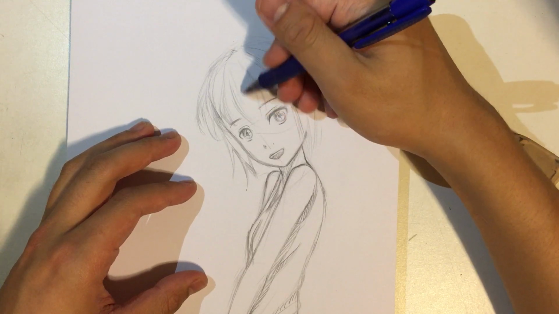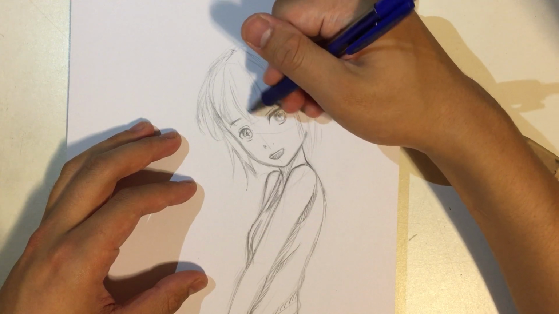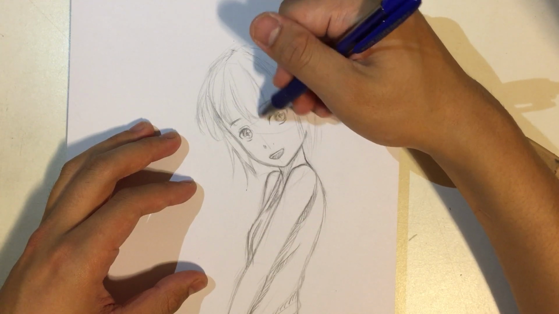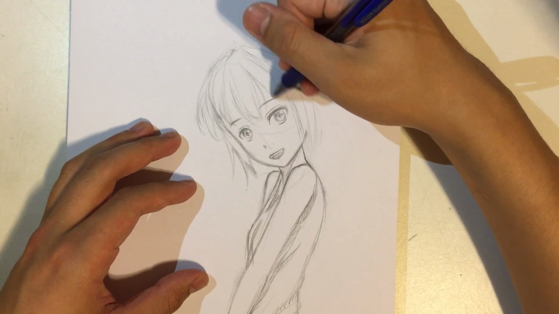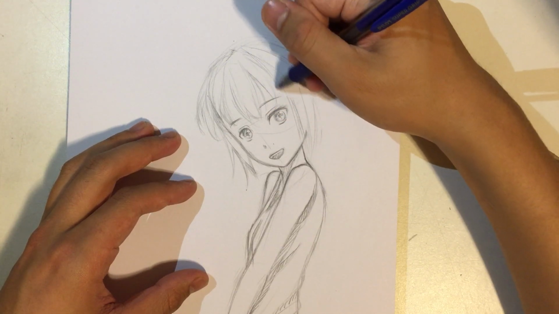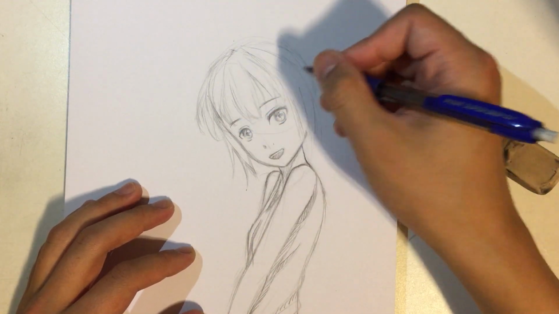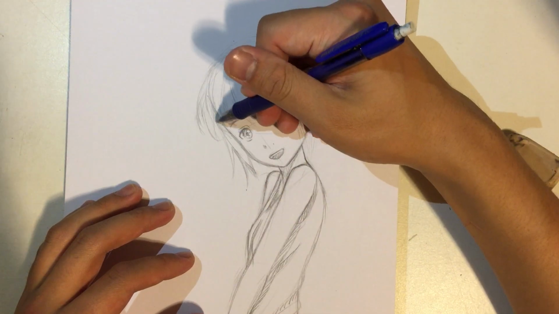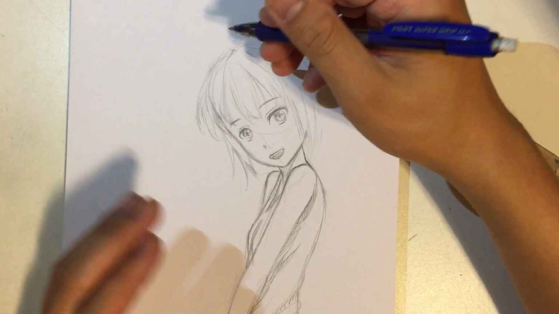These are going to be on top of the forehead, so use them to your advantage. As I've said, I'm trying to make them very close to the eyes, but that's just a part of the hairstyle. It's not a must.